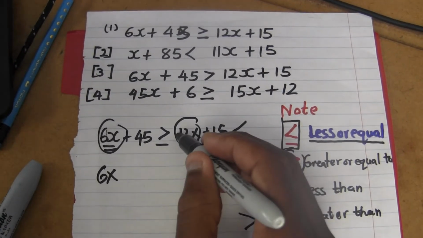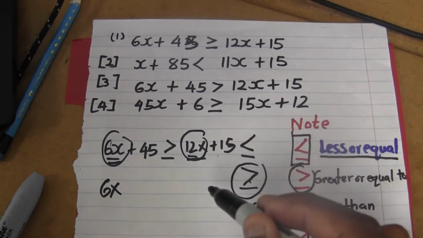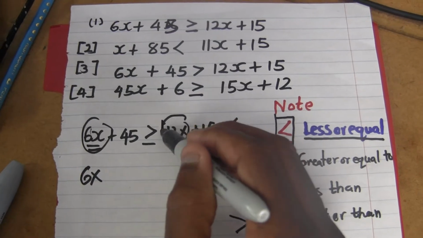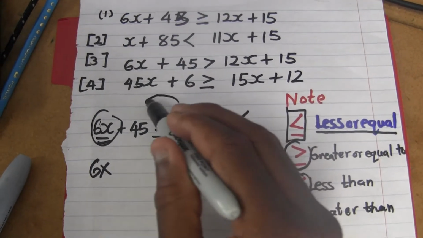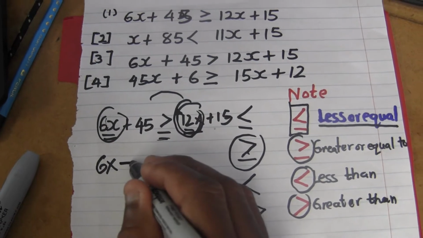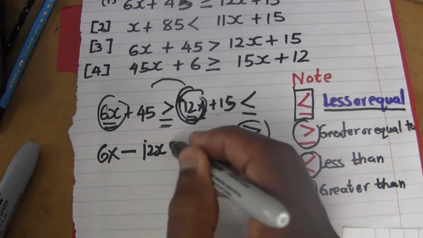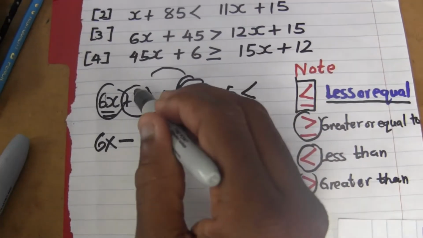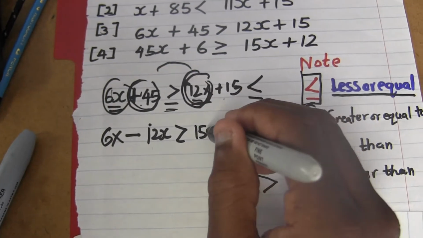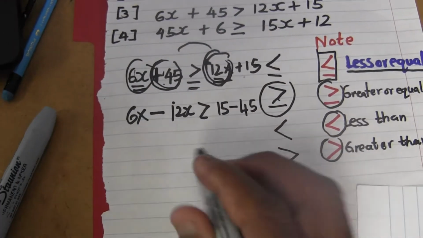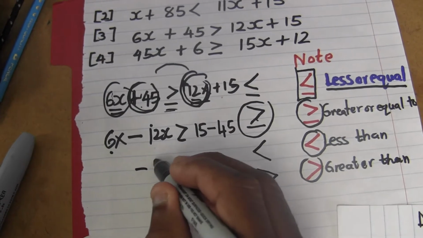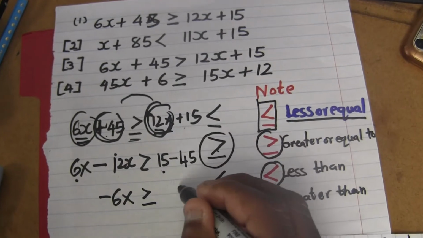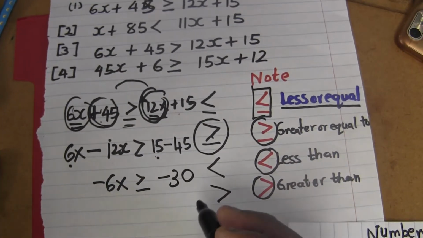So this 6x, remember, is positive. Any number, you look at the sign on its left. If the number doesn't have a sign, it means it's positive. So when this one jumps over the inequality sign, it's going to be negative. So it's going to be 12x greater than or equal to, on the right hand side, 15. Now we take this number across too. This is positive, so when you go over to this side, it's going to be negative. So now 6x minus 12x gives negative 6x, greater than or equal to 15 minus 45, which gives negative 30. You can plug it in a calculator if you have one.